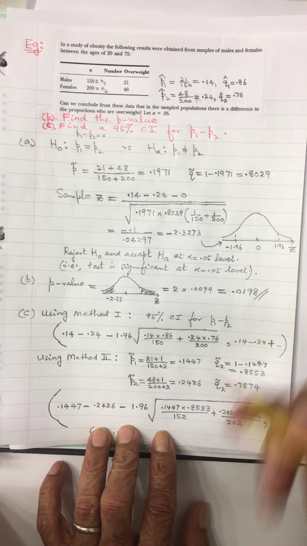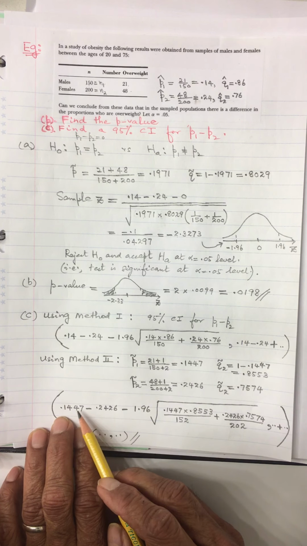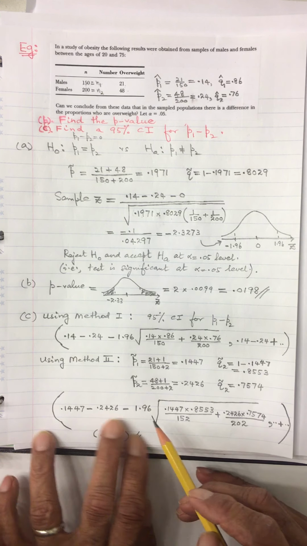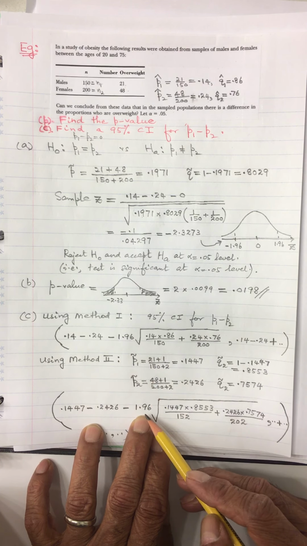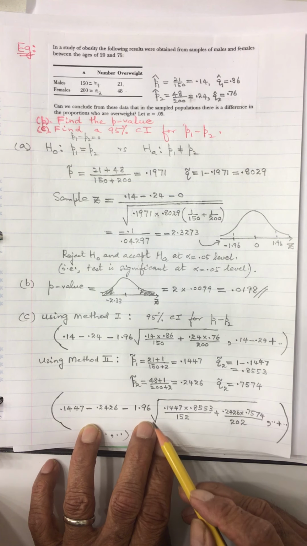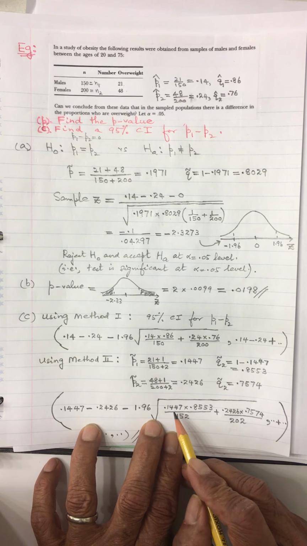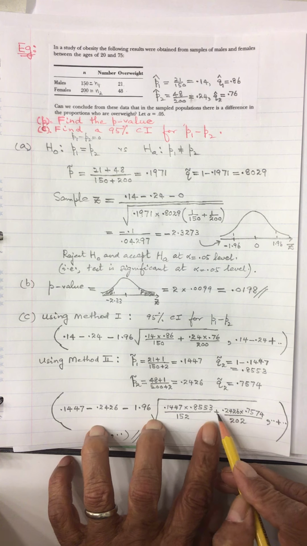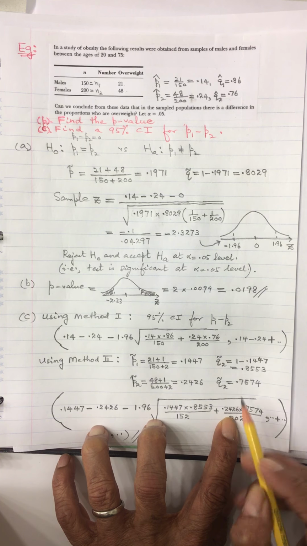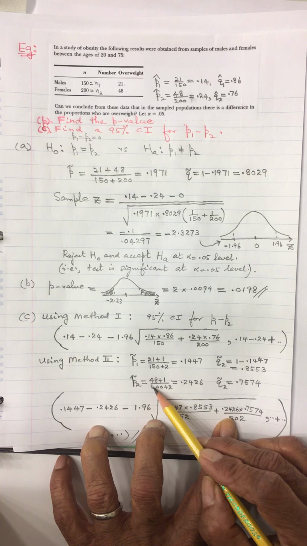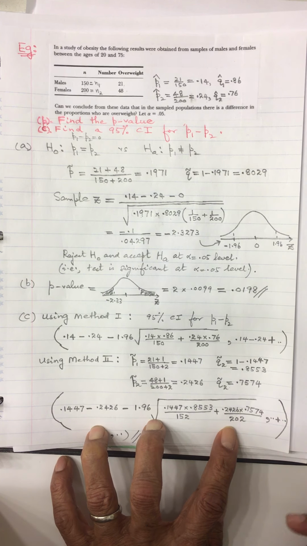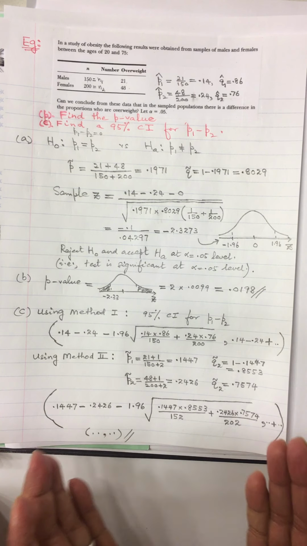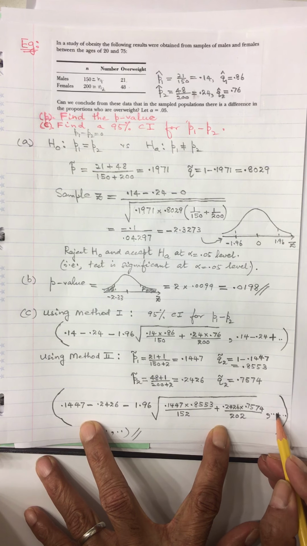Then you use the same formula, okay. P1 tilde, this value, P2 tilde, this value. This value again comes from the Z table, the same as before. Inside the square root, P1 tilde Q1 tilde divided by N1 plus P2 tilde Q2 tilde divided by N2. The upper limit of that interval is going to be the plus sign right there.